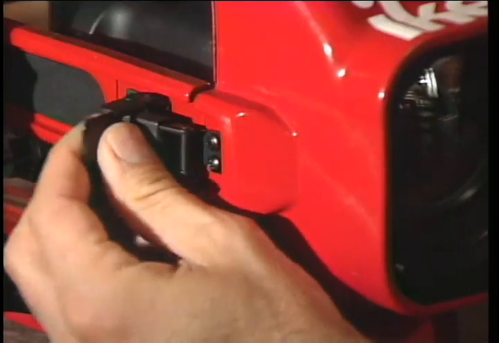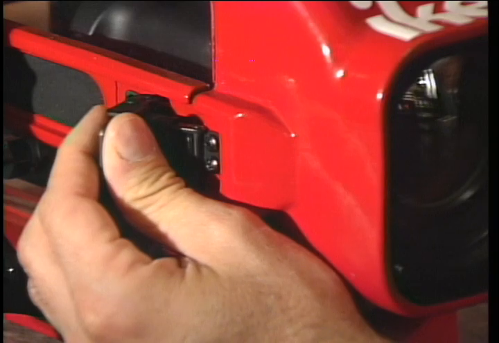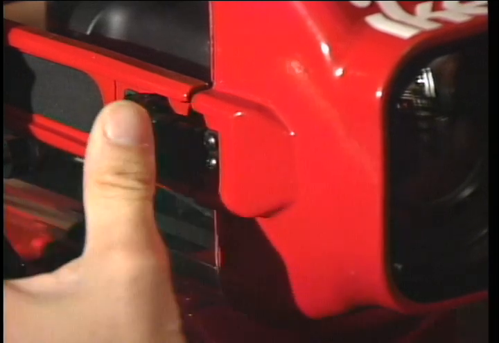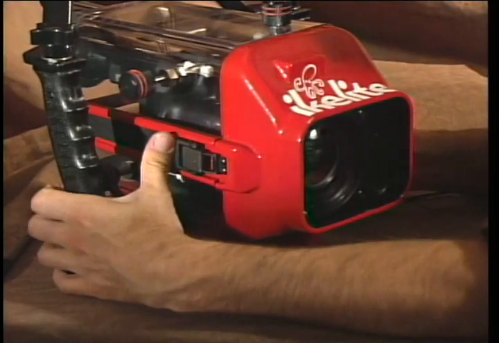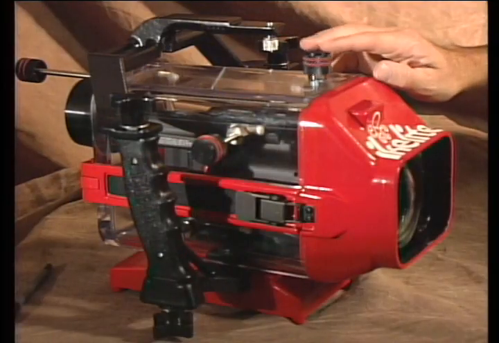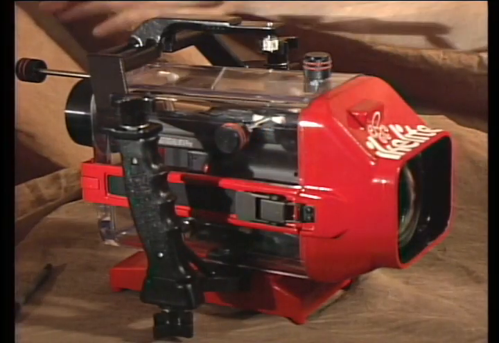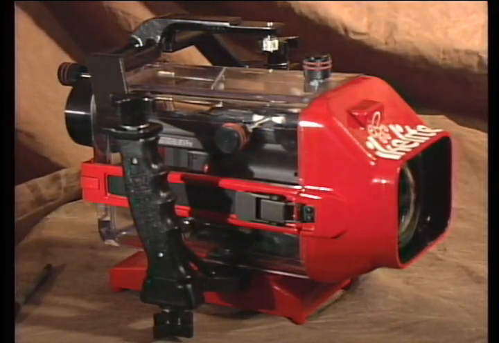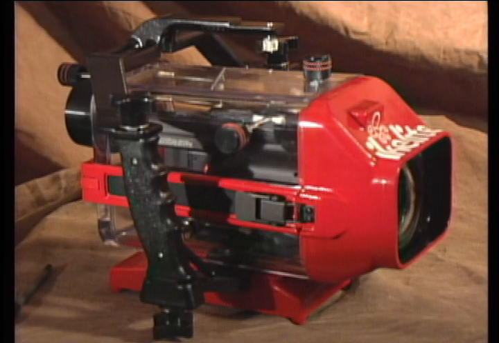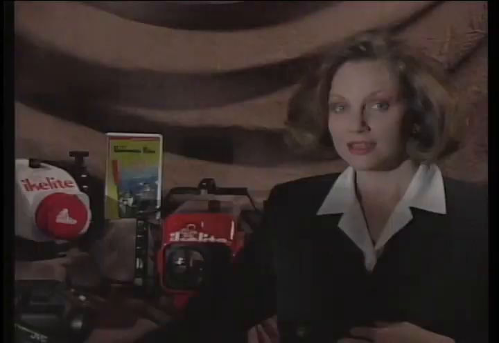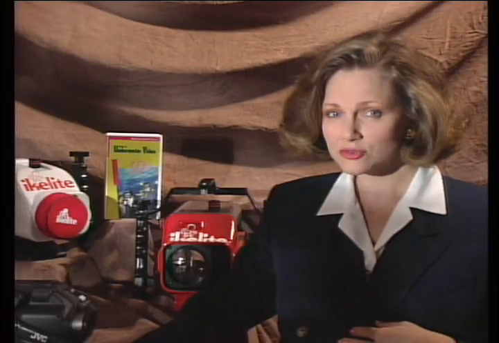Fasten the housing by using the stainless lid snaps. Then slide the shafts back once the camera is in place. Check all controls for proper alignment, and you're ready to make your dive. Remember, becoming familiar with your underwater video equipment is the best way to ensure its dependable operation.